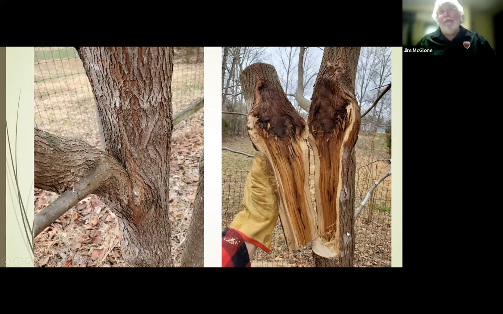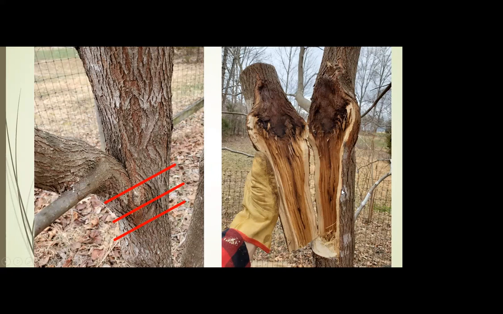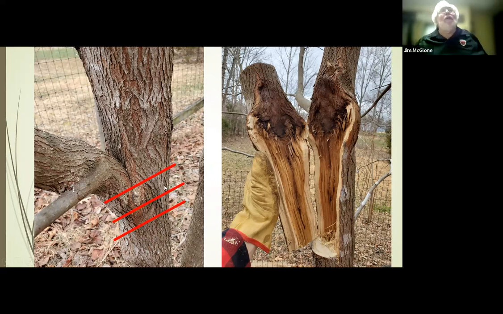Now, there are a couple of things that he could have done here. Before the storm, he could have bolted this together again to reinforce this joint. But you can see the included bark here, and that this had not formed a good union. Redbuds are famous for doing this, but bolting this would have reinforced it. The other thing is that after the storm, he could have also bolted it, and because this looks like it was a pretty clean break, there's a good chance that this would have healed.